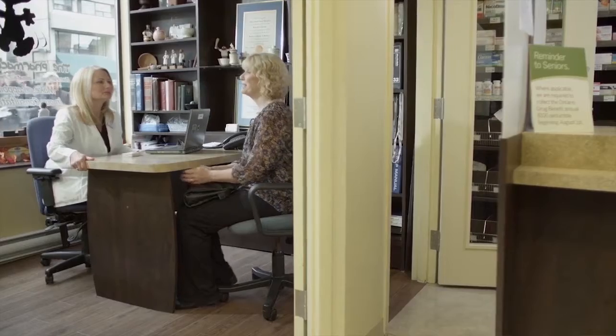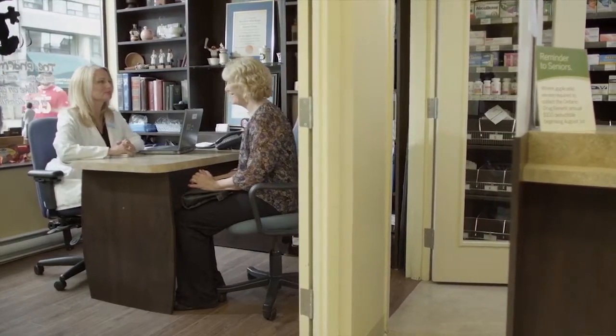When we think about documentation, one of the main things we get concerned about is, what will the college say? Well, the reality is the Ontario College of Pharmacists is not interested in harassing you or giving pharmacists a hard time. Their primary concern is that the patient's best interest is being served. So when documenting, include this in your documentation.